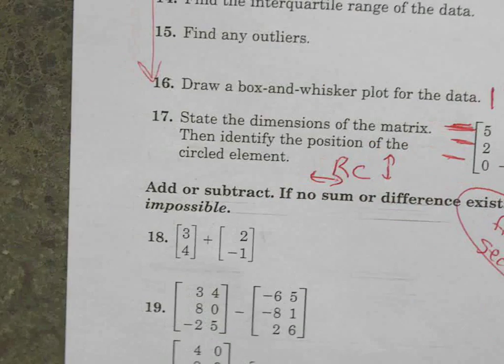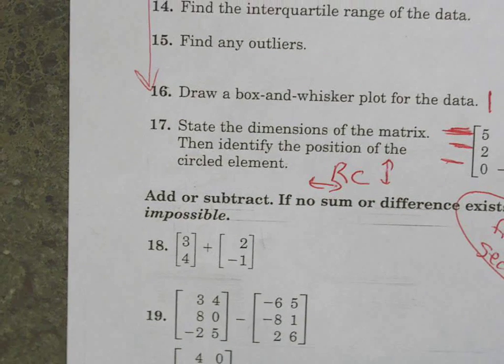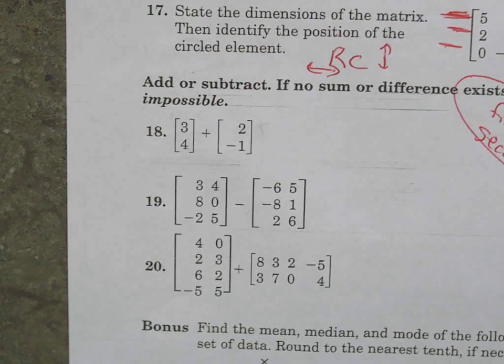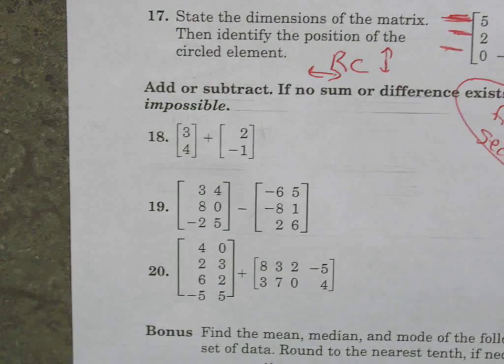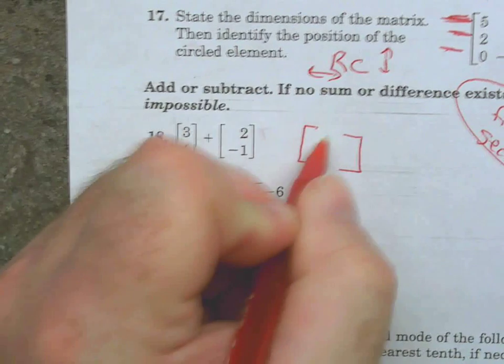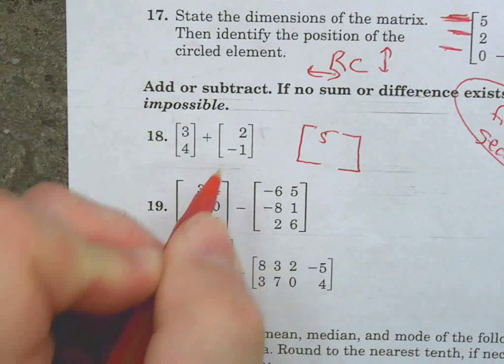Next part. 18. Need someone to raise their hand and tell me, can I add this up? Am I allowed to add this one? Does it have the same dimensions? Yeah, somebody shaking their head. Sean, can I add this one up? Yes, I can. 3 plus 2 is 5. 4 plus a negative 1.